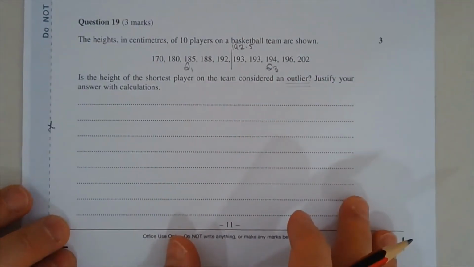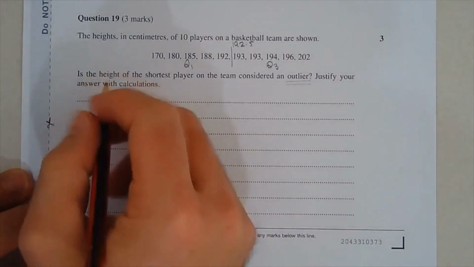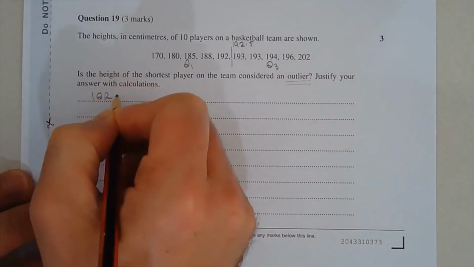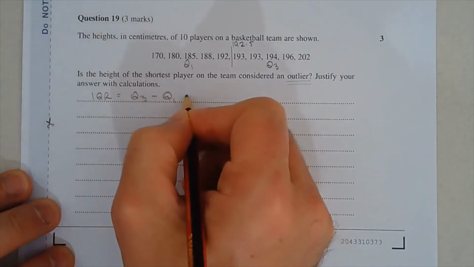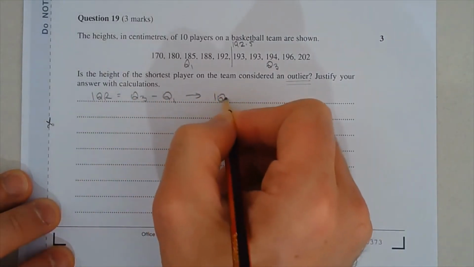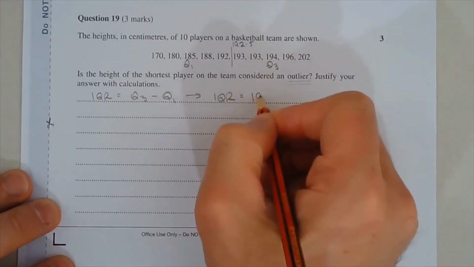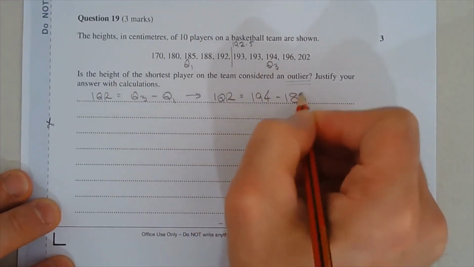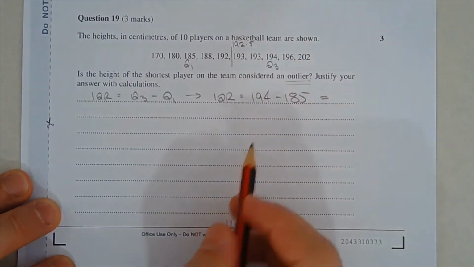Now we need to work out the interquartile range, because we're on our way to calculating this boundary value, outside of which a score is considered an outlier. First of all, the interquartile range is equal to Q3 minus Q1. Interquartile range is equal to 194 minus 185, and that's equal to 9.